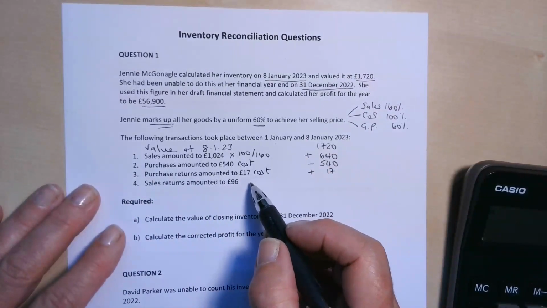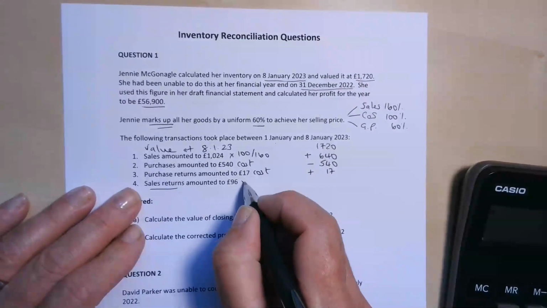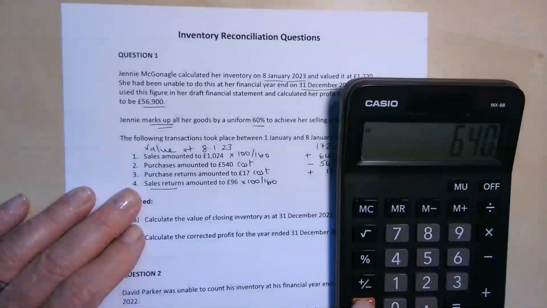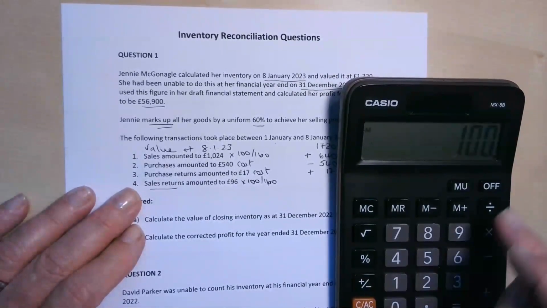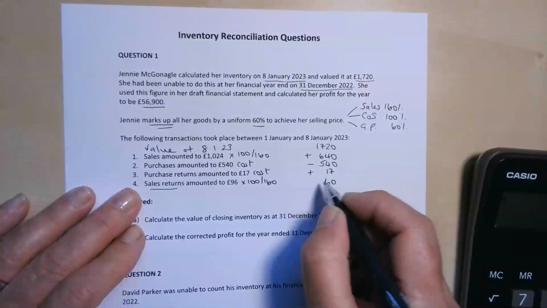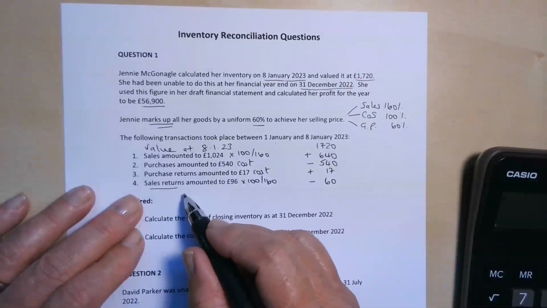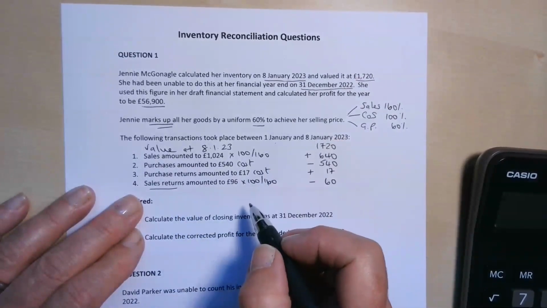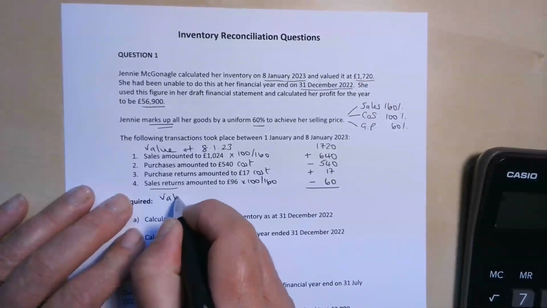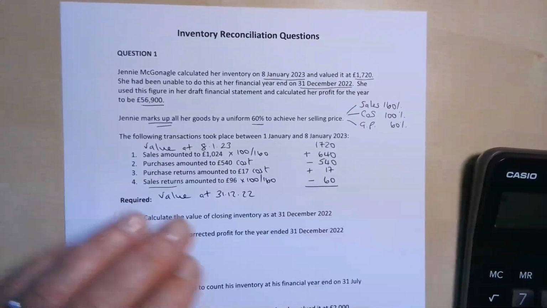And then finally, we've got sales returns. Because they're sales returns, this is at the full selling price, so we need to trim that back to find the cost price. So 96 times 100 over 160 means that the cost price of those is £60. And we're taking those away. Those goods have come back into stock since the 31st of December. They weren't there at the end of the year. We can then add and subtract to find the value at the 31st of December 2022.